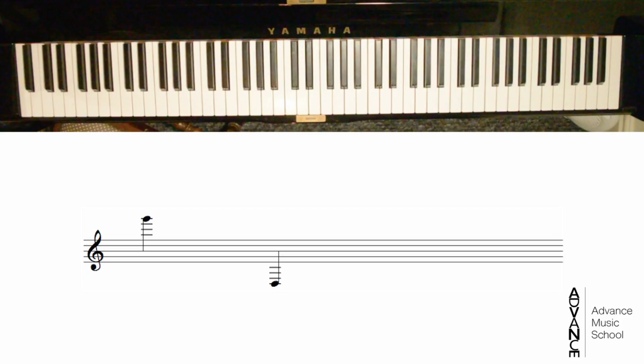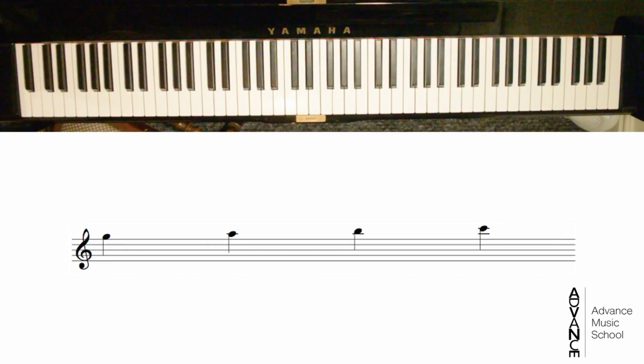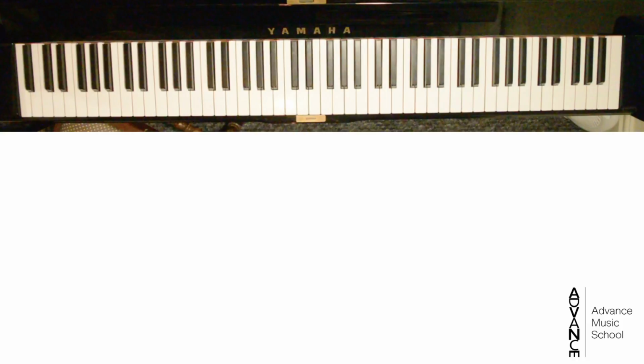If we read each dot as it ascends up the stave, beginning on middle C, you will see the notes are in alphabetical order. C, D, E, F, G, A, B, C, D, E, and F, and so on. The notes can also ascend past the stave like so, G, A, B, C. Let's now play along whilst we read the notes, starting on middle C.